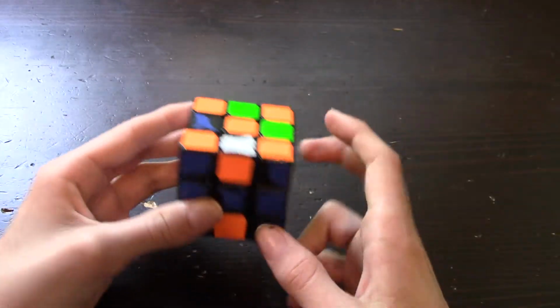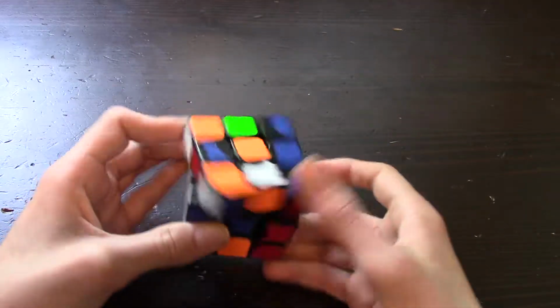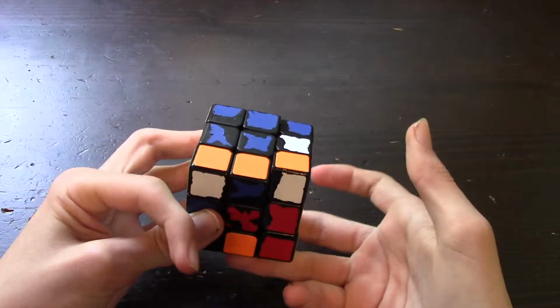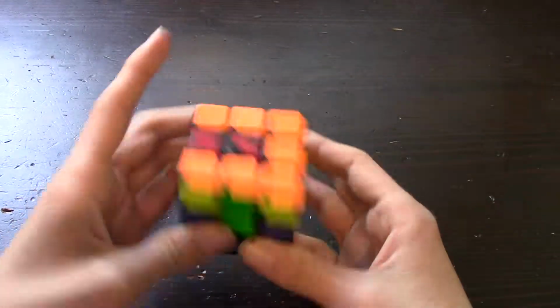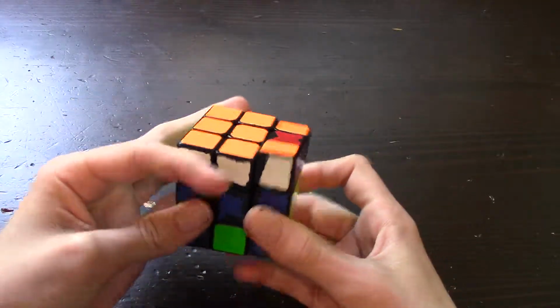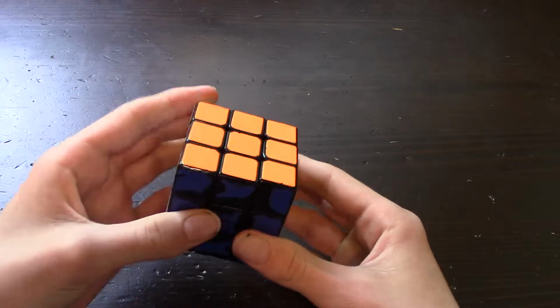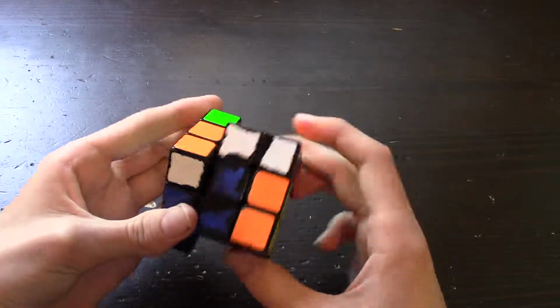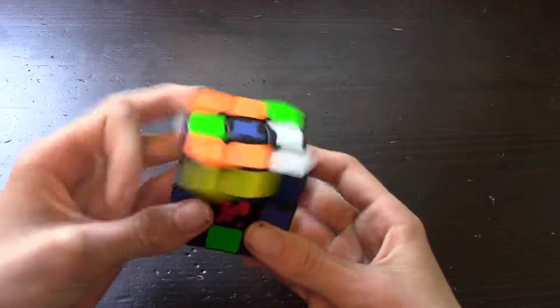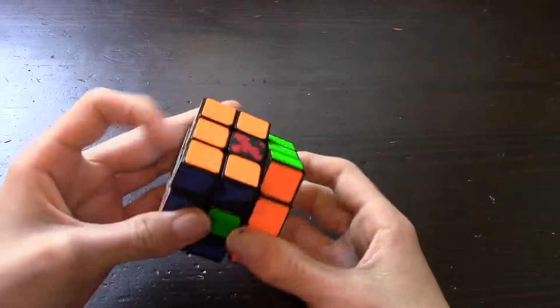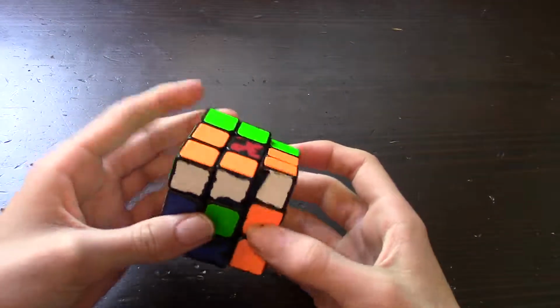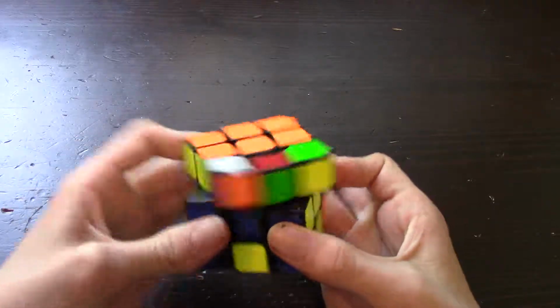It's the worst last 6 edges case, and you want to avoid it because if you do get it, you need to either do misoriented centers or do this long alg, insert the outer edges, and then do 4C, which is bad. Ideally, you just prevent that from happening by using a different CMLL alg. But before I get into that, let's just explain what this concept is.